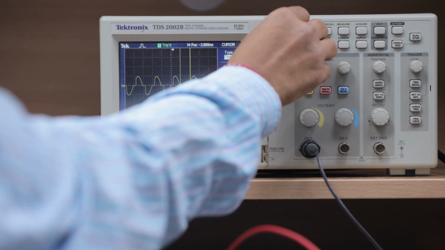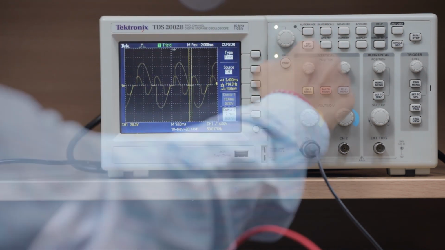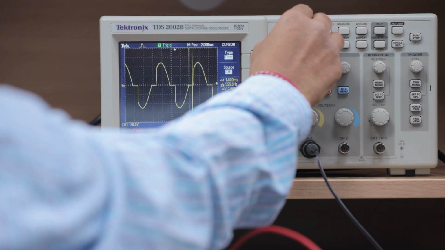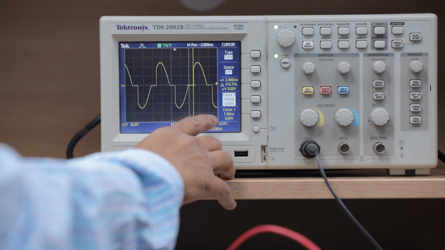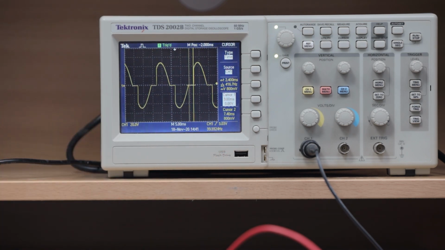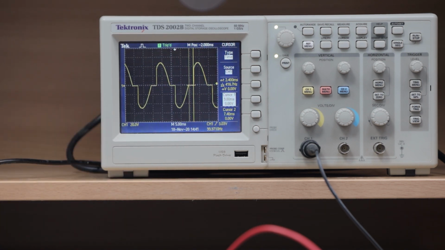Now we'll measure delta T. It is 2.4. Adjust the two cursors: cursor 1 at 0 and cursor 2 also at 0 volts, exactly at the ground reference point. So we get delta T as 2.4, and we'll consider this as a firing angle of 45 degrees.